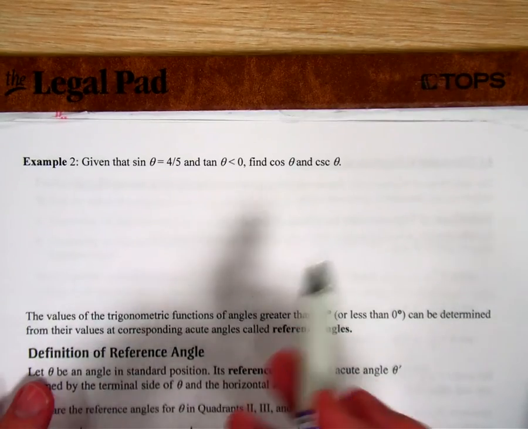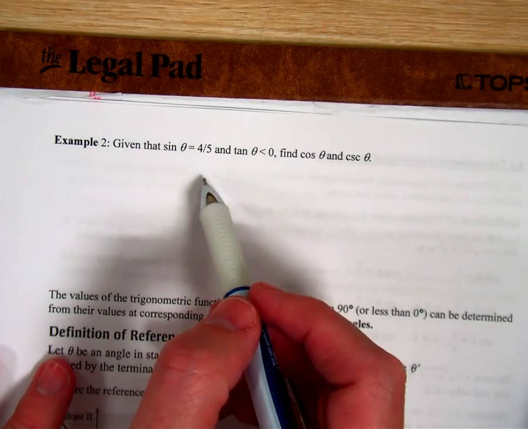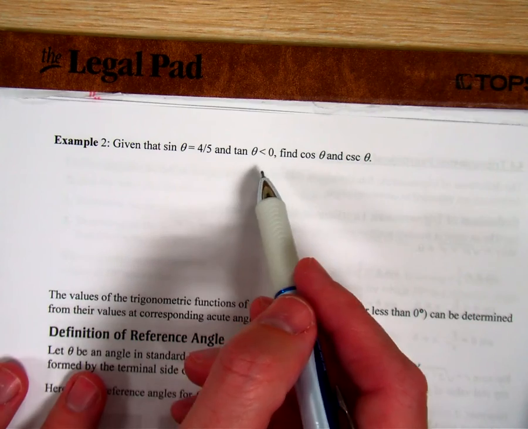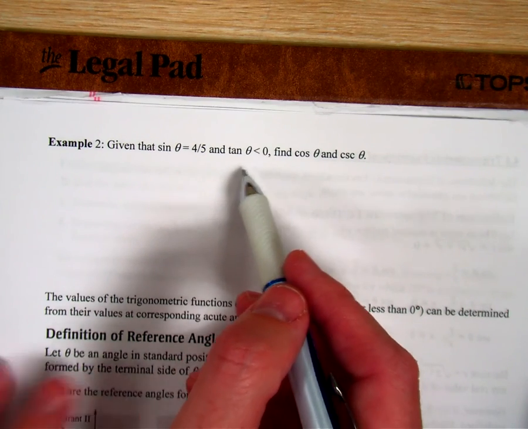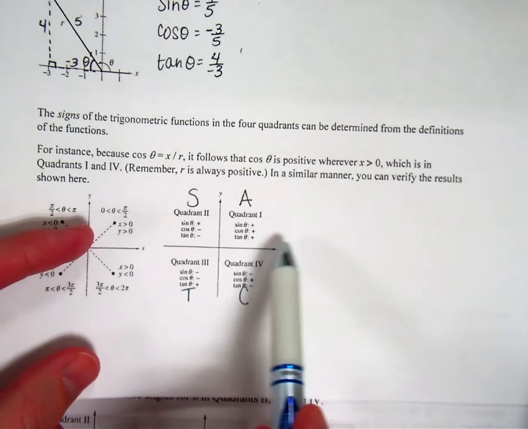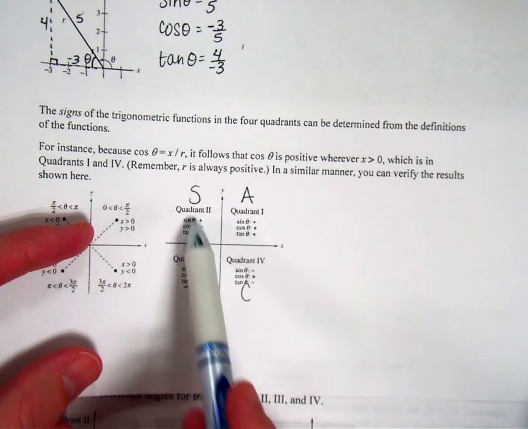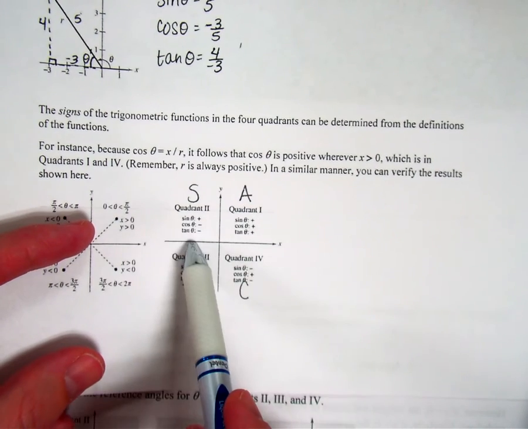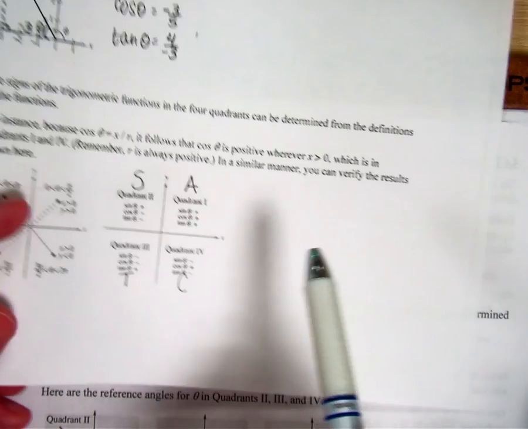All right. Given that sine is positive 4/5 and tangent is negative, where would that happen? Sine is positive here and here, and tangent's negative there, not here, so it must be in quadrant 2.